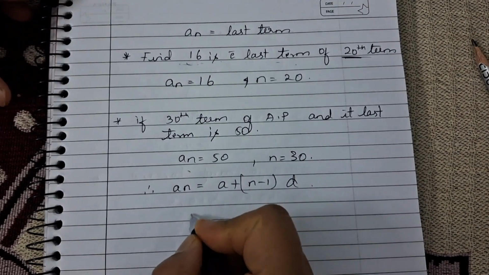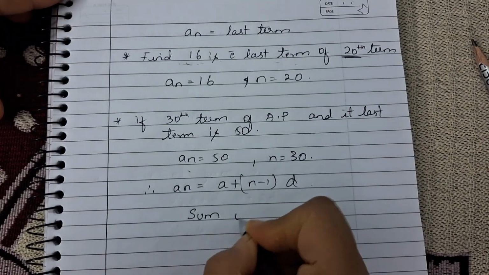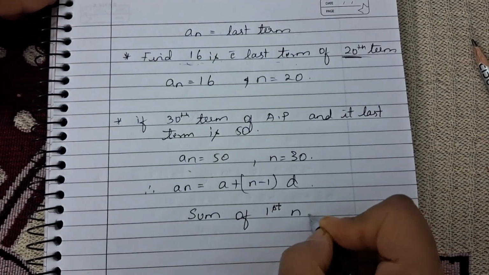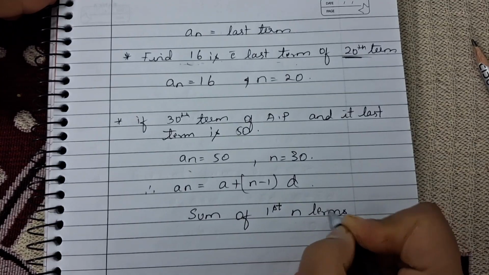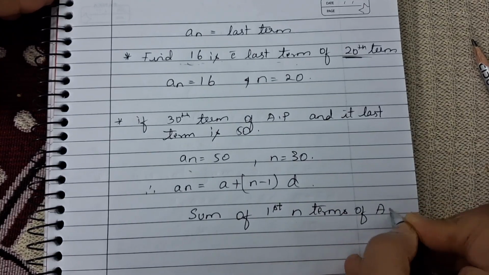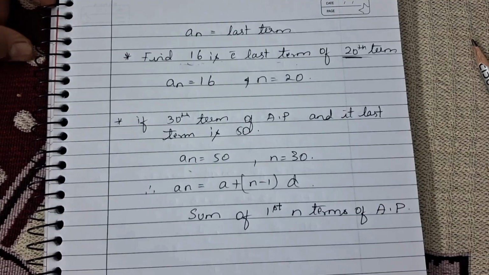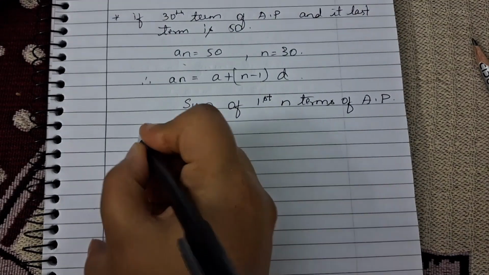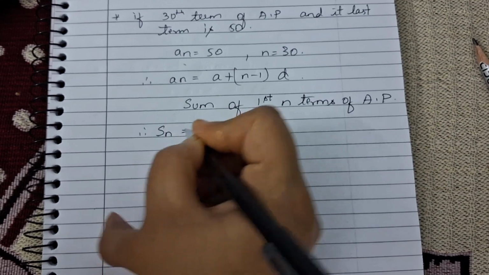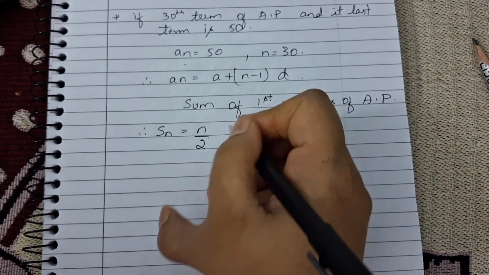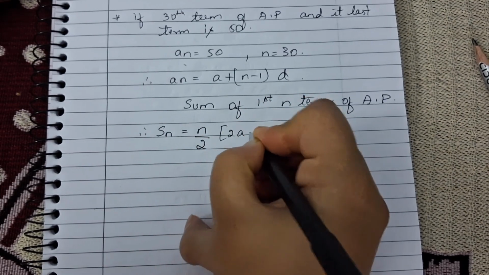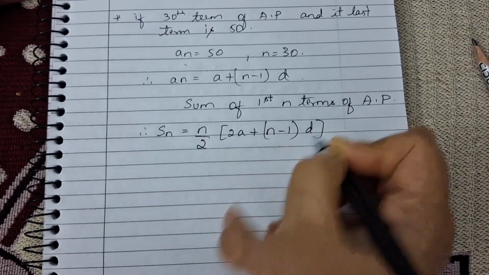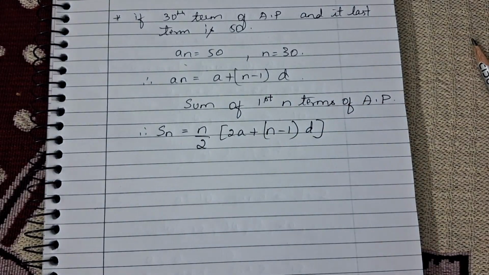Okay, that is the sum of the first n terms of an AP. Now what is the sum of an AP? What is the formula for the sum of an AP? Therefore, Sn is equal to n by 2 into (2a plus (n minus 1) d). This is the sum of AP formula.